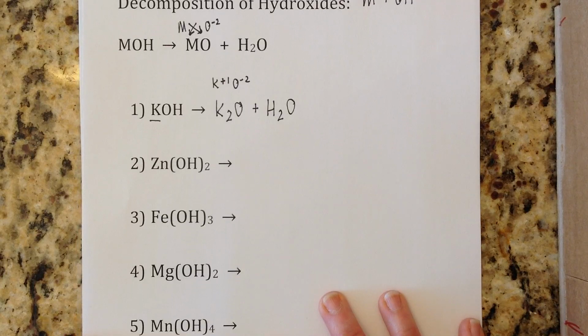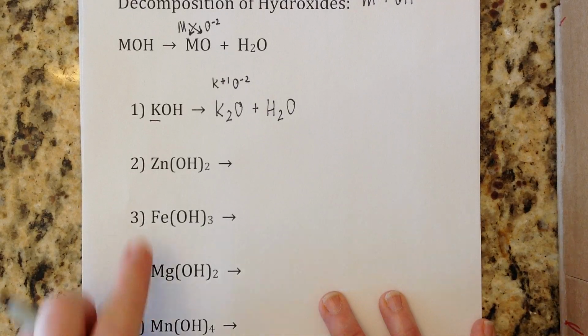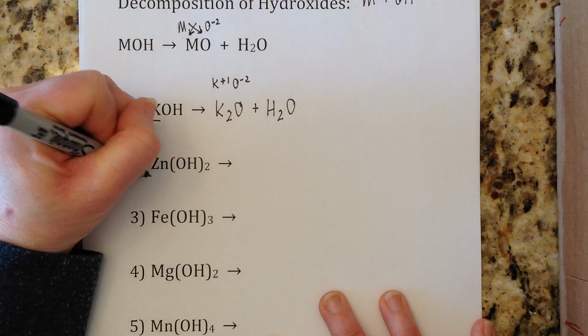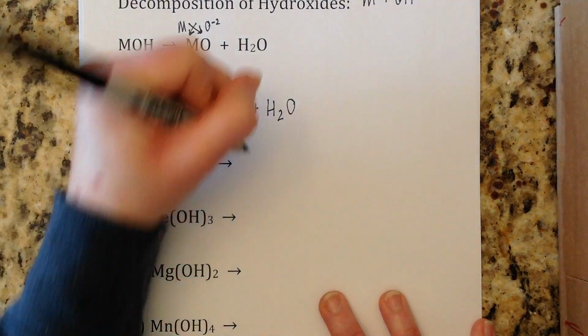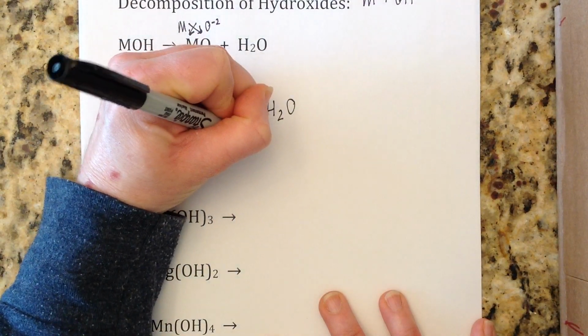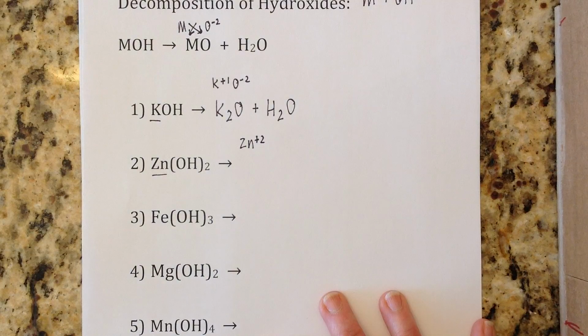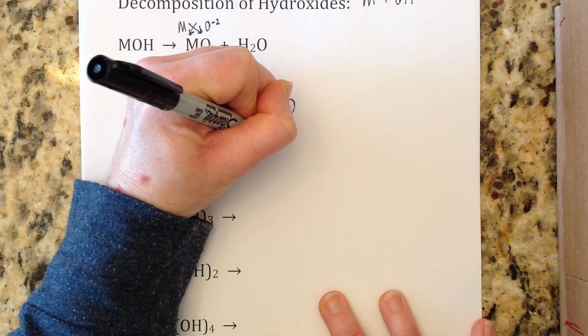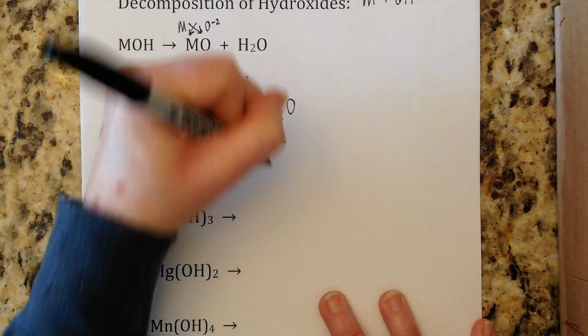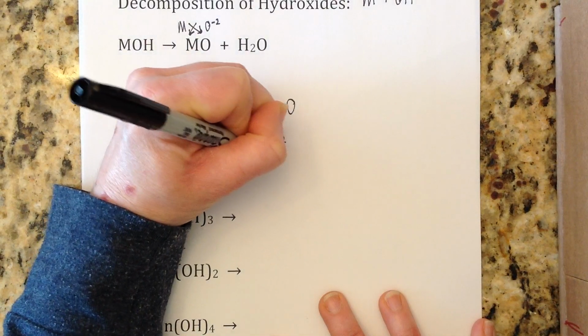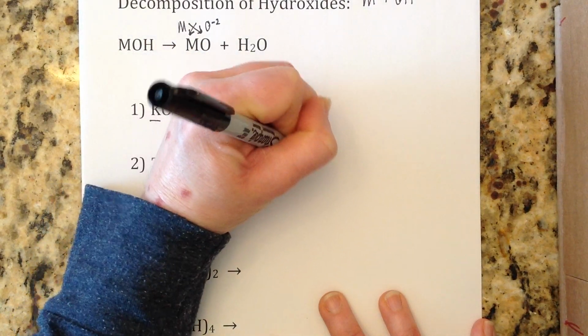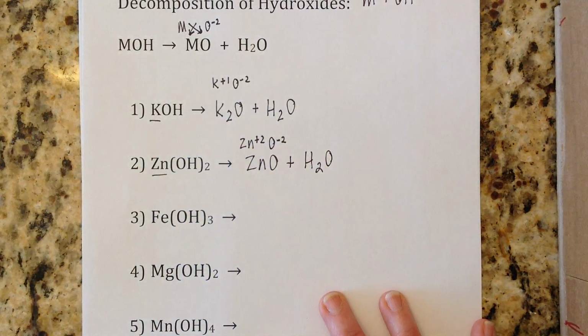Number 2, zinc hydroxide. That is a metal hydroxide. I'm going to identify the metal. Zinc has a +2 charge. I know that because I've memorized it. We're going to crisscross with oxygen, which has a -2 charge. They cancel. That is ZnO plus H2O.